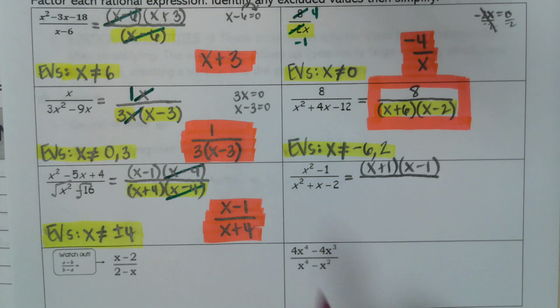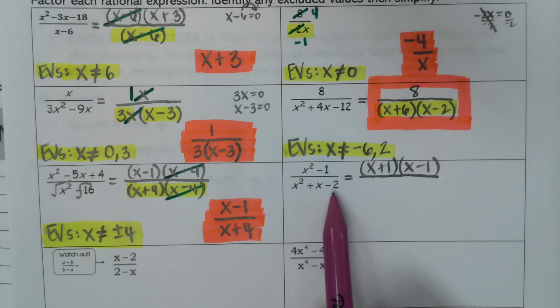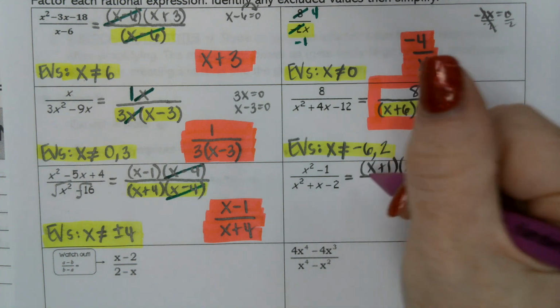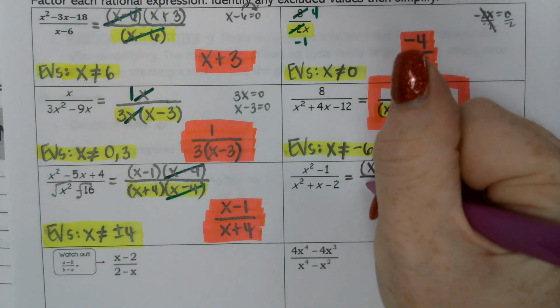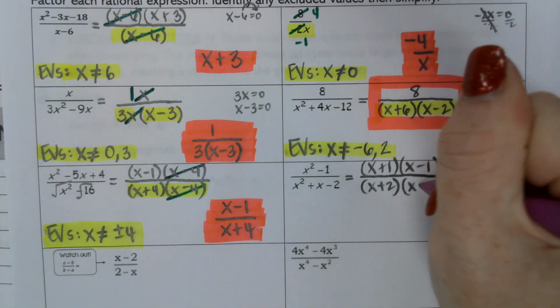Okay? Now, right here, I want to find the factors that multiply to give me negative 2, but add to give me 1. Positive 2 and negative 1.